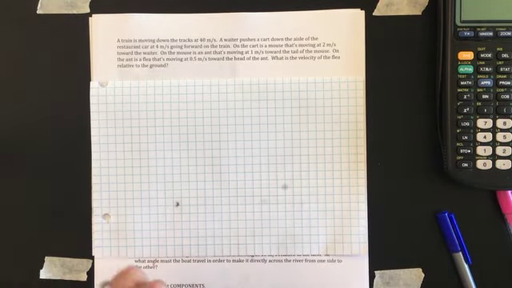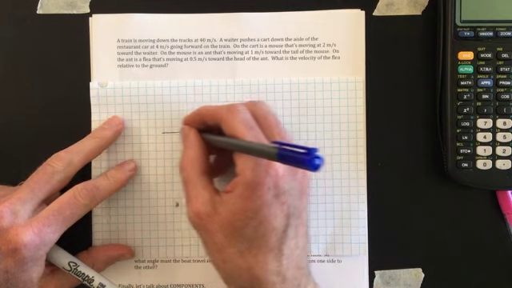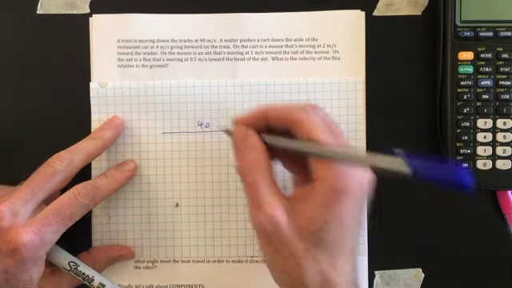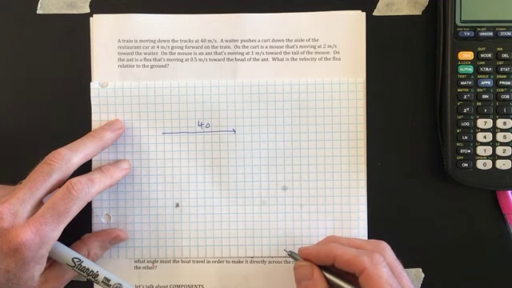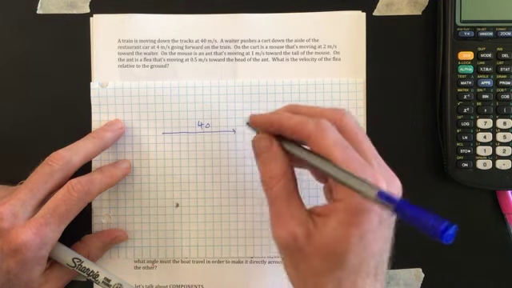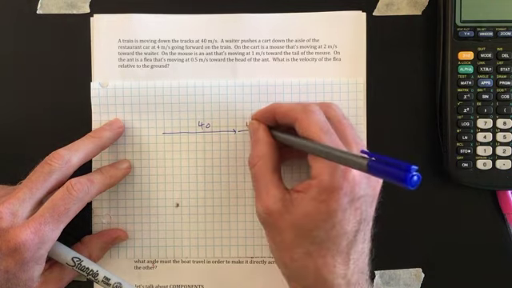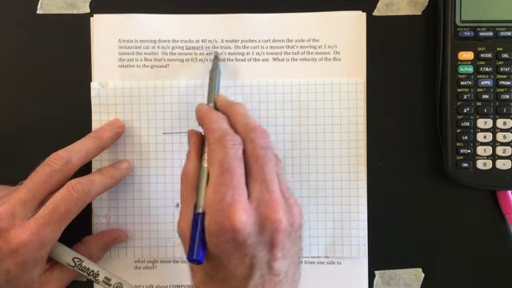So you've got a train moving down the tracks at 40 meters per second. So that's going to be my forward direction, 40. A waiter pushes a cart down the aisle of the restaurant going forward on the train, 4 meters per second. So I'm going to add in another 4 that way because it's going forward on the train up here.